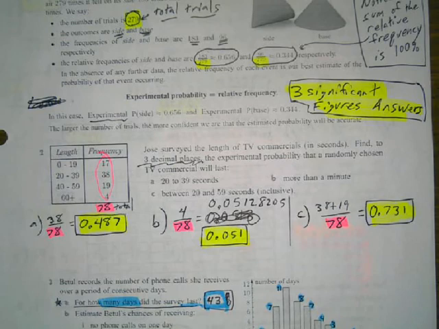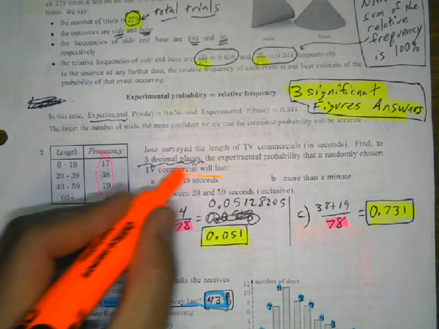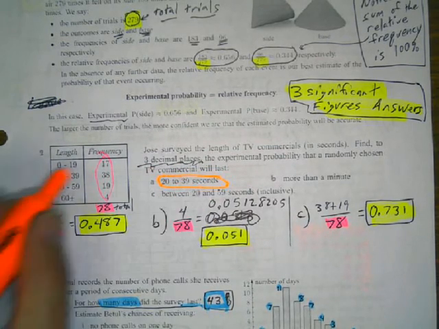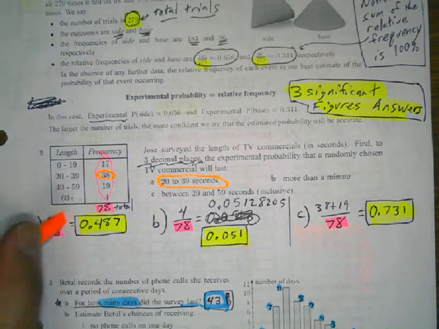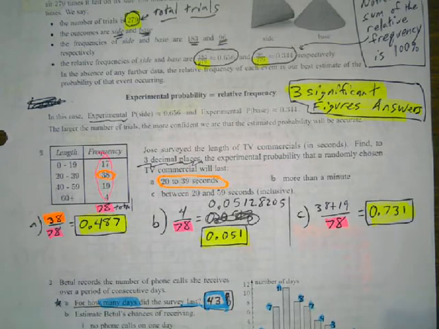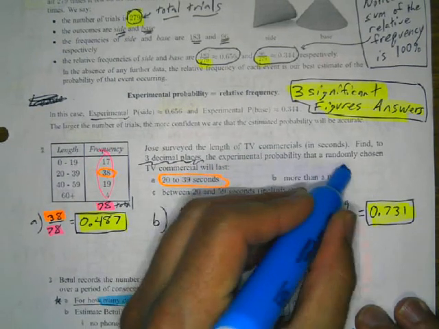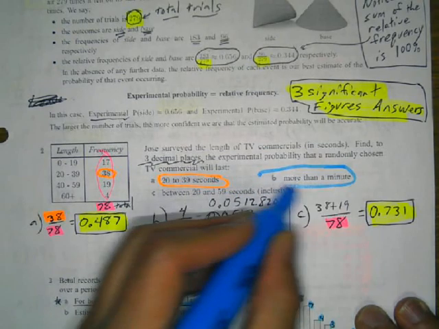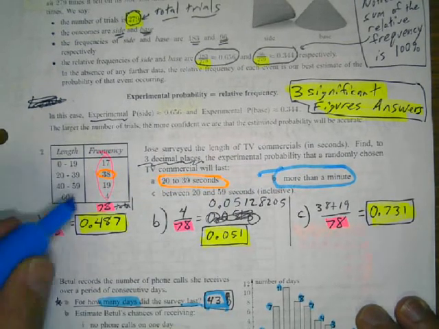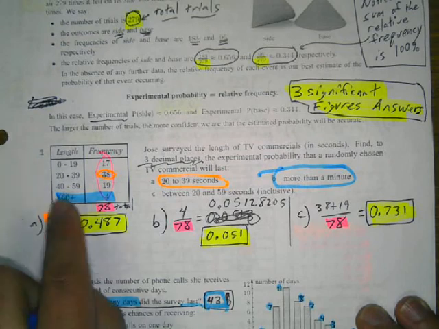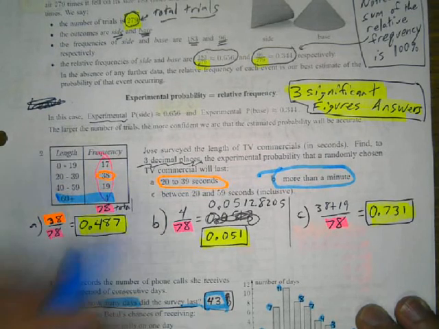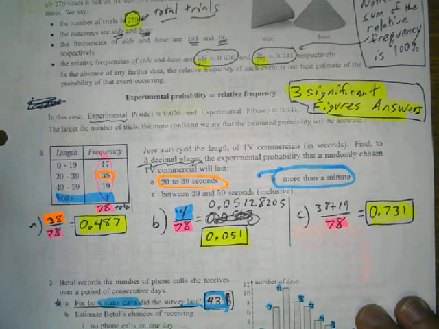Now, 20 to 39 seconds, I look here, in 20 to 39 seconds, I'm going to have 38 in my numerator. Let's do the next one here. More than 1 minute. So more than 1 minute is going to be 4, because all of these are less than 1 minute. 59 seconds is less than one minute.